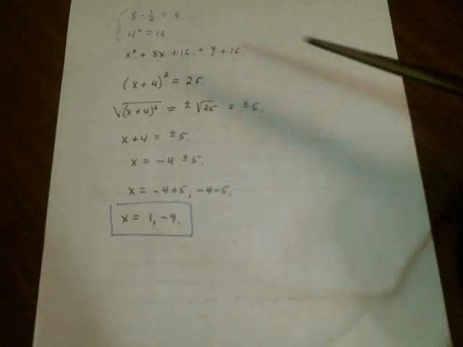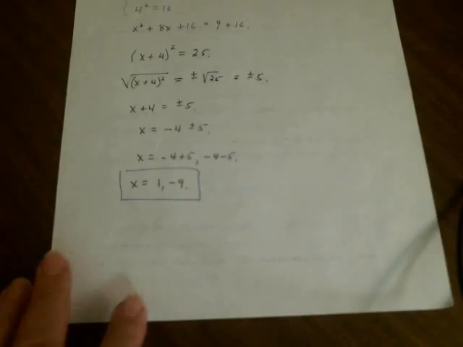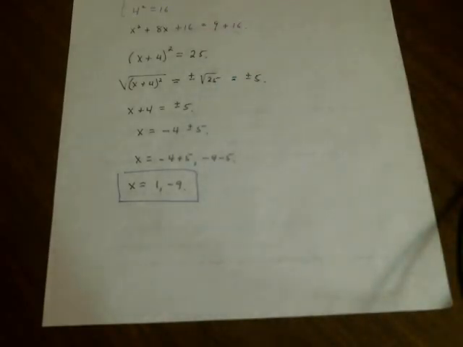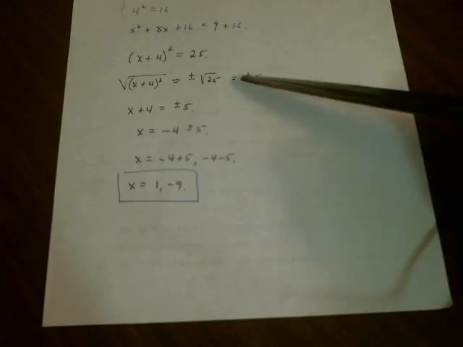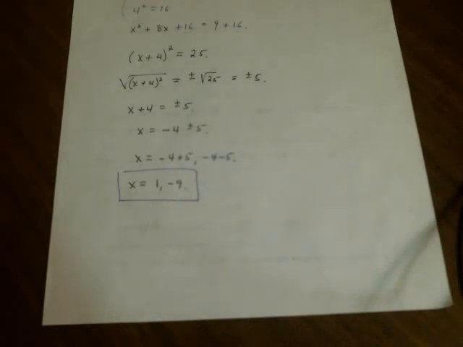Negative 9 plus 16 gives us 25. Wonderful, 25 is a perfect square, just saying. Take the square root of both sides. Don't forget the plus or minus. Since 25 is a perfect square, I immediately thought, okay, well, let's compute that. The square root of 25 is 5, so plus or minus 5 is on the right side of the equation.